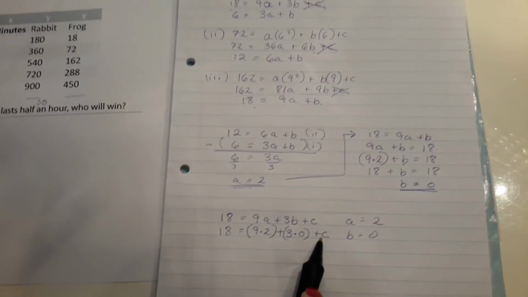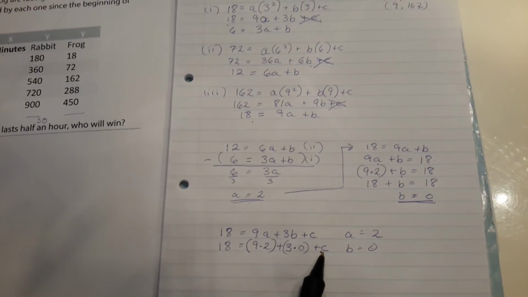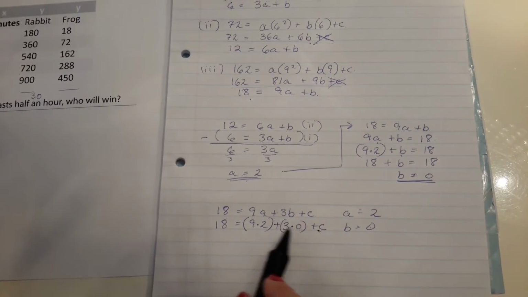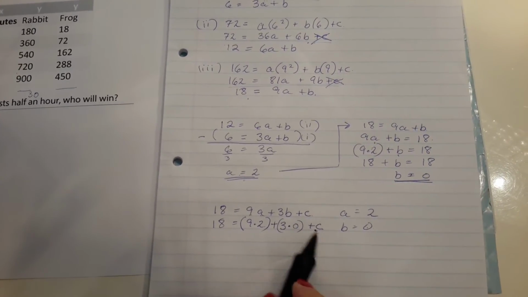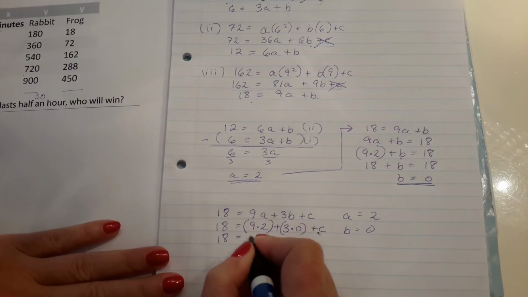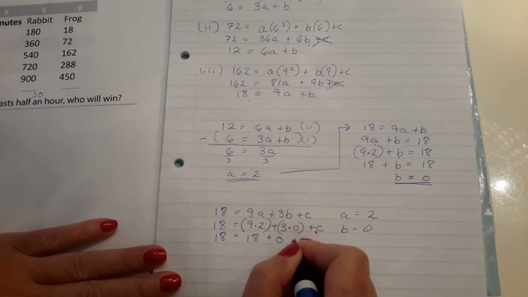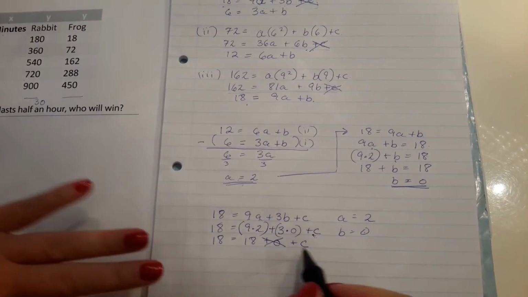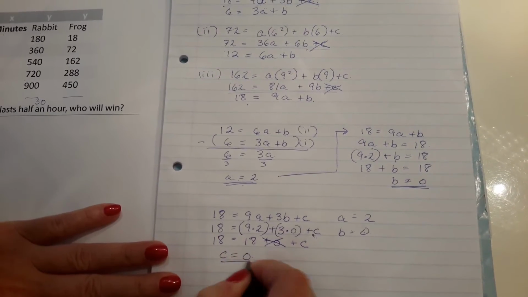And we see here we only have the one unknown. It's not a value, it's an unknown, sorry. And everything else has a value in it. That means we can solve for this. So this is 18 equals 18 plus 0 plus c. So we can just ignore this. Plus 0 doesn't change anything. And as we can see, c equals 0.